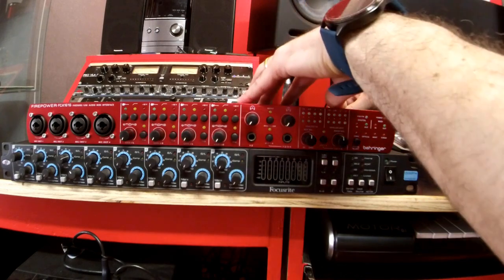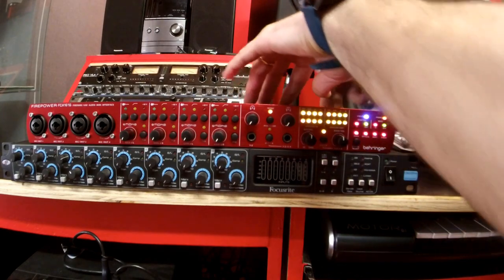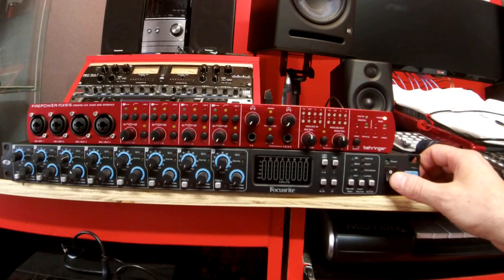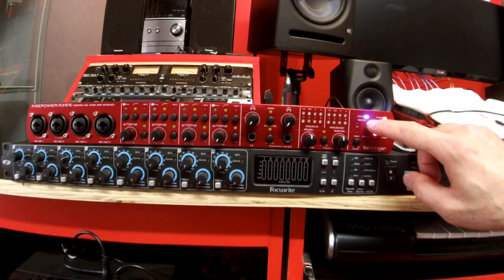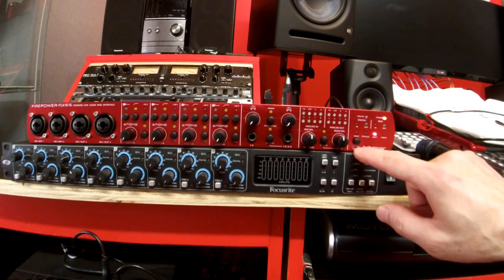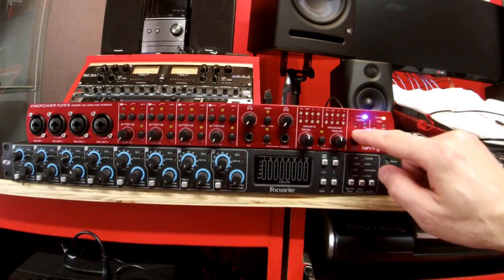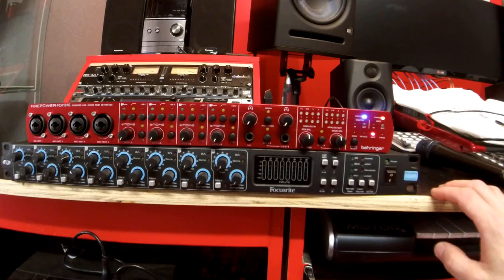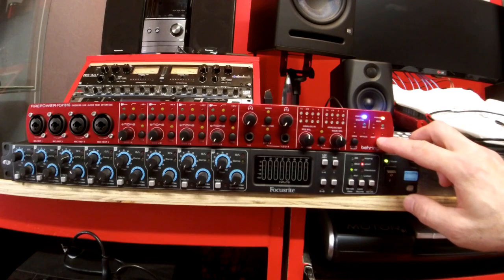Okay, let's power the units. I already have the driver installed on my laptop. Because we don't have a USB connected, that's why it's flashing blue. And I have selected ADAT. We use this switch to select the connection we want. At the moment it's ADAT, so let's turn this on. Now it's flashing to make connections.